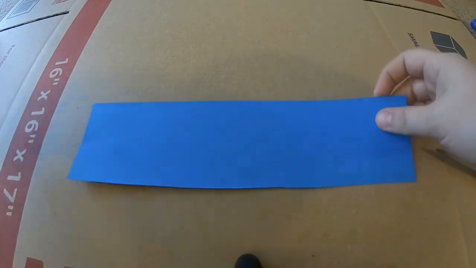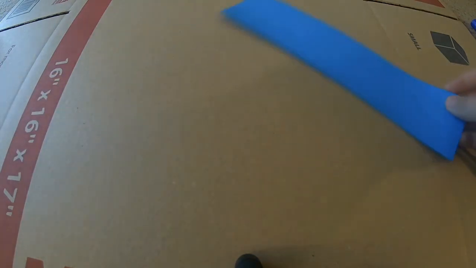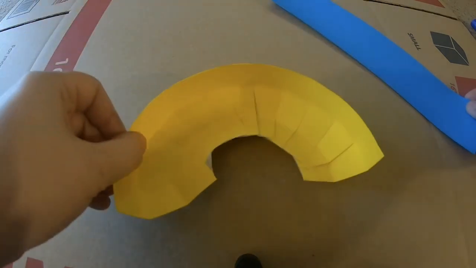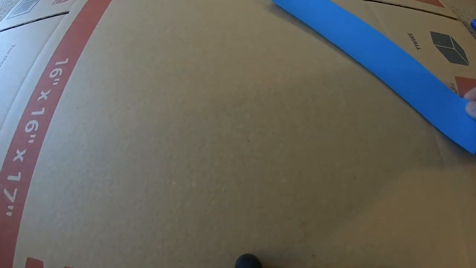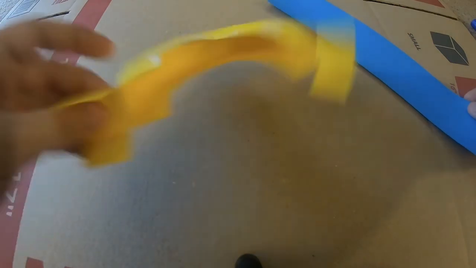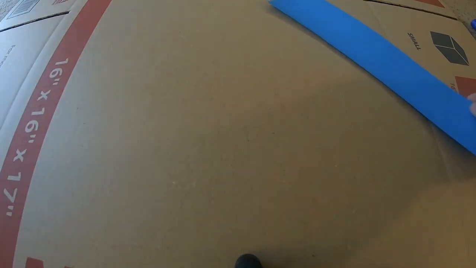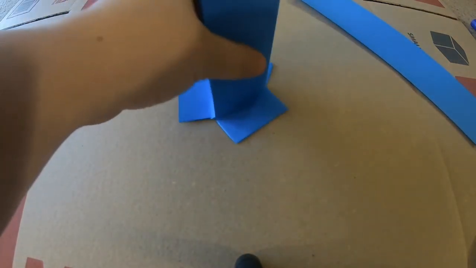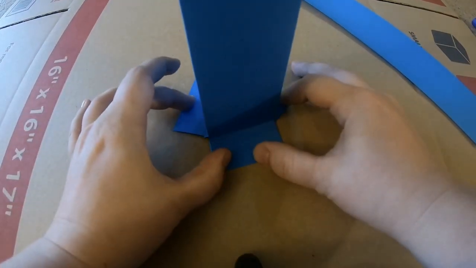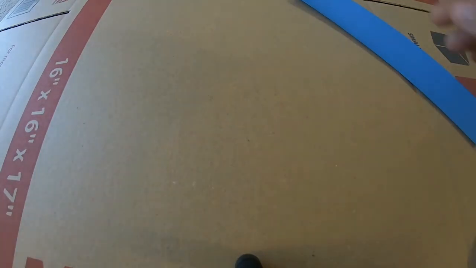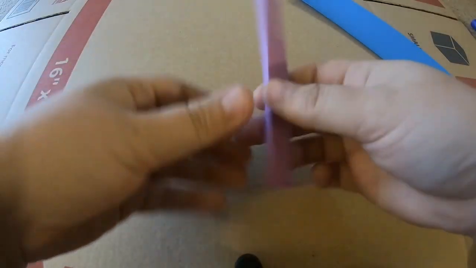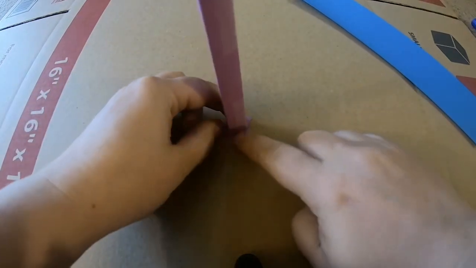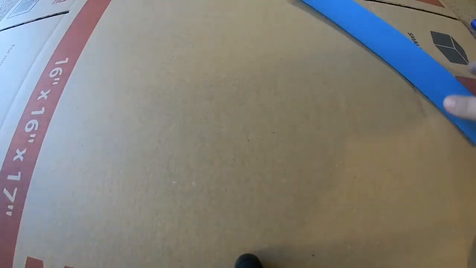With one of your thirds, go ahead and take it, and you're going to crease it to make just a basic ramp. Here's a curve, here's another kind of curve, and here's a support, and this is how you're going to make your roller coaster stand up and look cool. Here's a tiny one that I made. Basically, you do the exact same thing, but you cut out fourths instead of thirds.